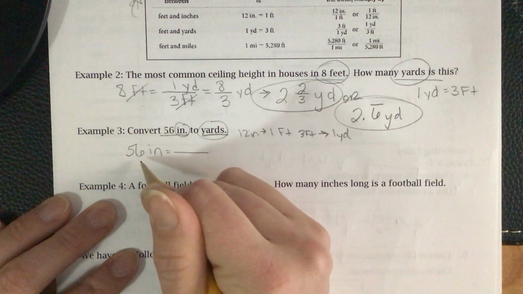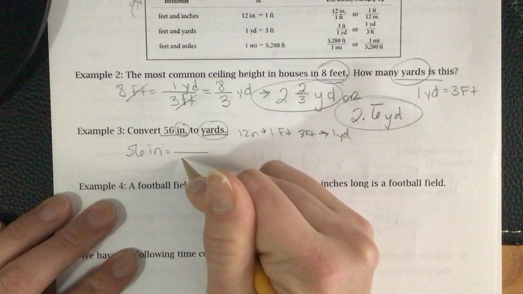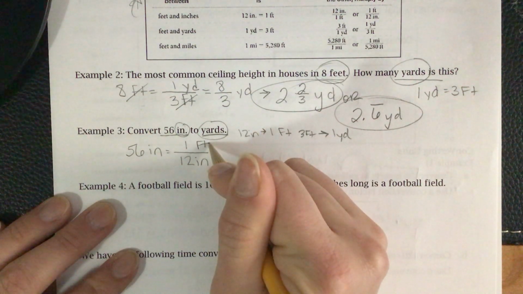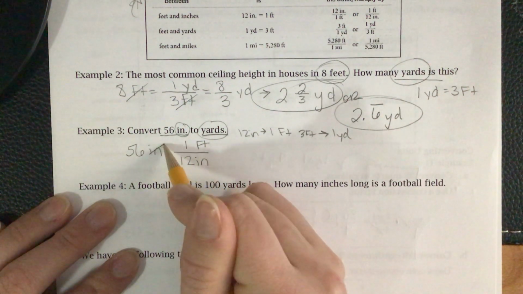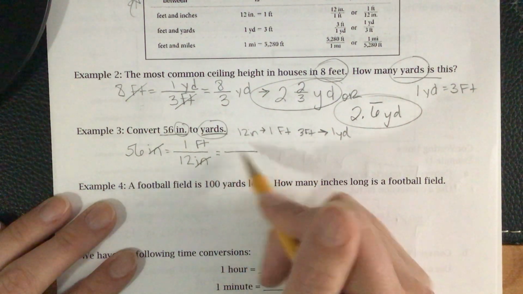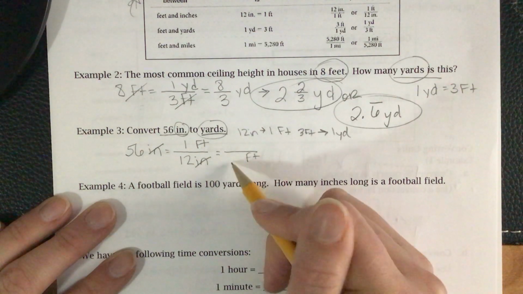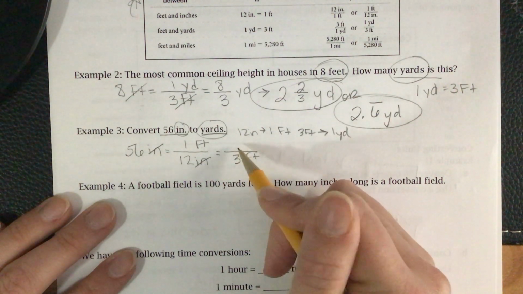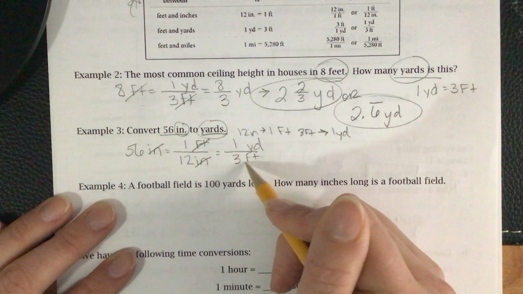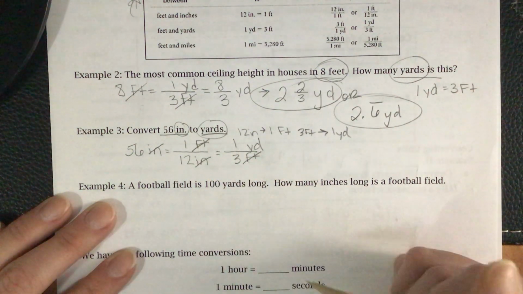From inches, we know that there are 12 inches in 1 foot. And I need inches on the bottom so that I can cancel those out. But I'm not to yards yet. So what do we know about feet? I know that 3 feet is 1 yard. So again, we can cancel out our feet because feet cross cancels.